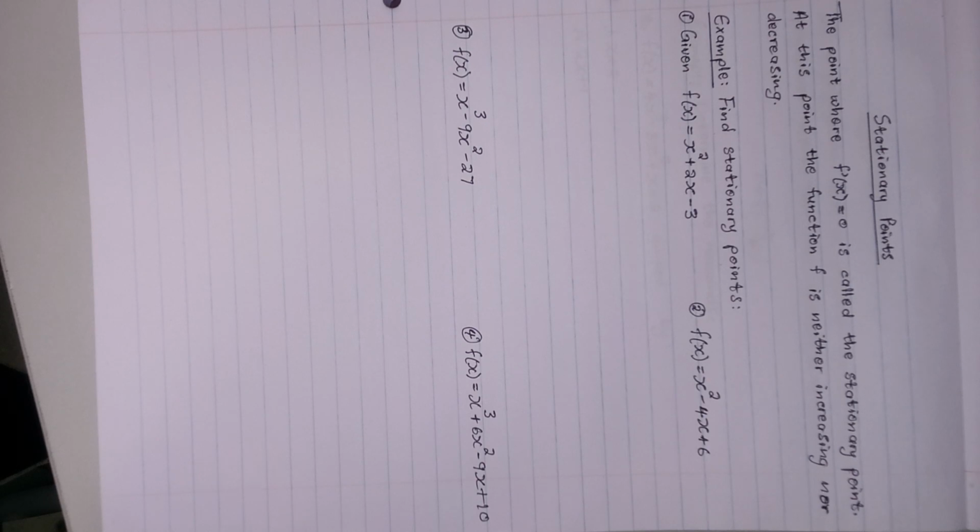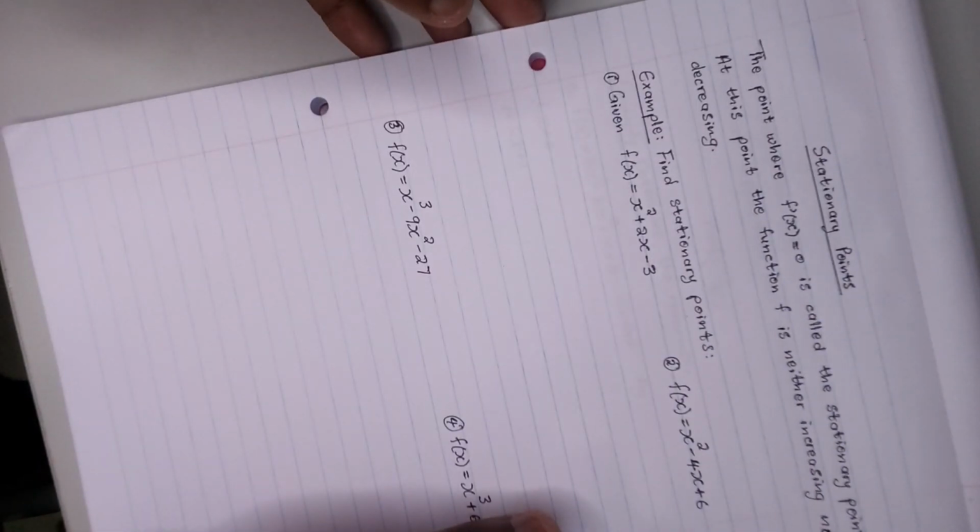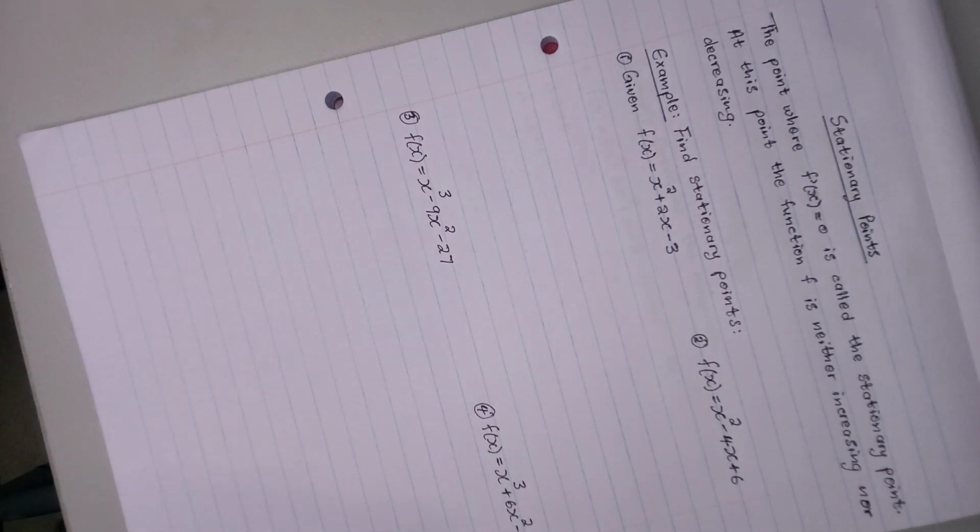You must know that when we find the first derivative of a function and equate it to 0, that point is called the stationary point. At this point the function f is neither increasing nor decreasing. This means there is no change. It's just stationary.